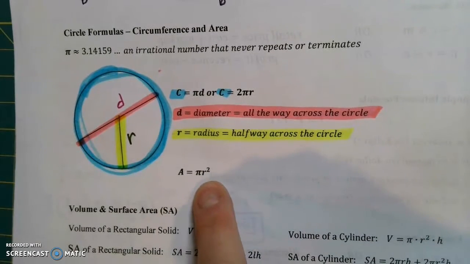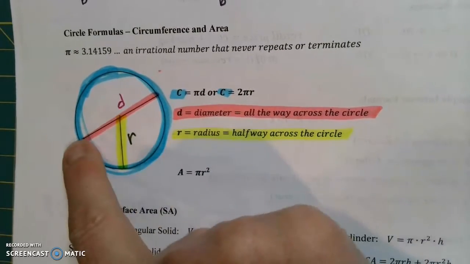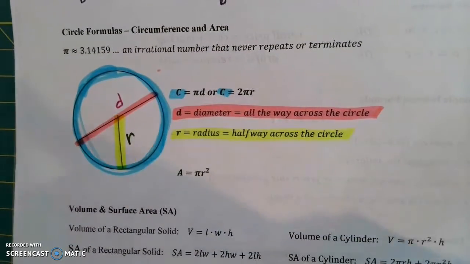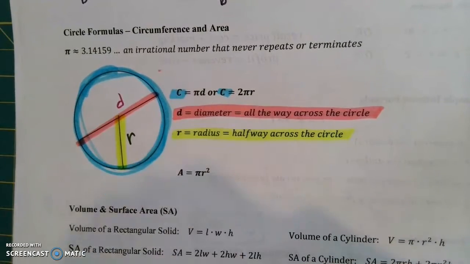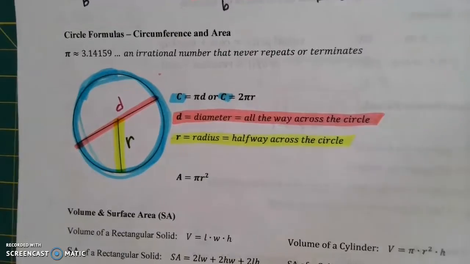For area, we only use the radius, and the thing that typically throws people off is that if they are given the diameter, they forget to cut that in half before they substitute it for the radius. So make sure that you are good with what is the radius and what is the diameter.